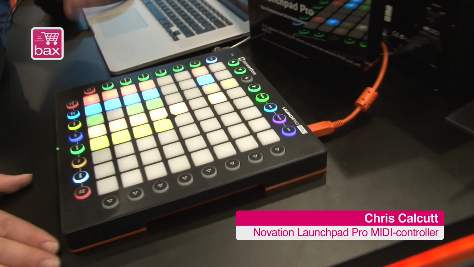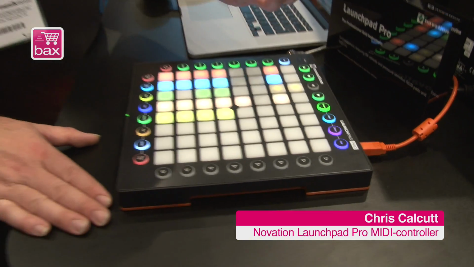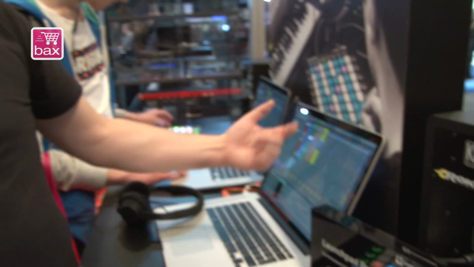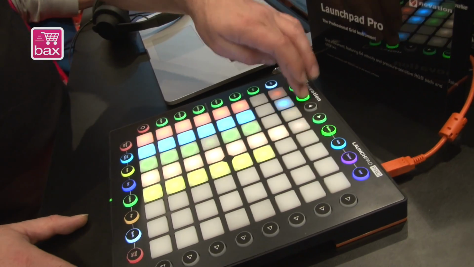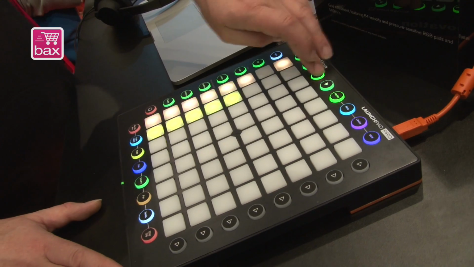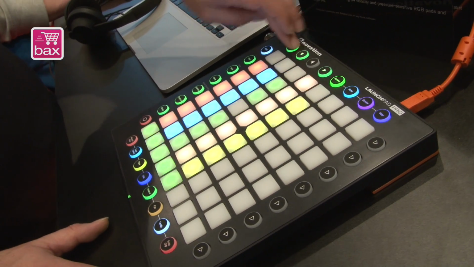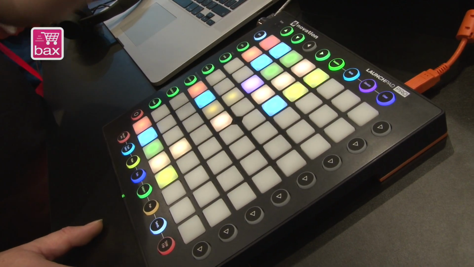So here we have the Launchpad Pro. The first thing you notice is that we have RGB LEDs for the pads themselves. So we've got this really nice method of being able to refer to where we are in Ableton Live just by looking down at the Launchpad. With the session page, we have our usual sort of control. We can easily navigate our way around the session page in Ableton Live and launch clips.